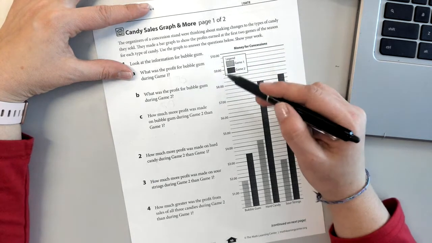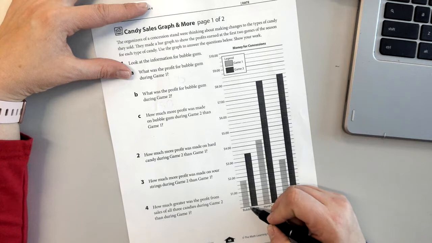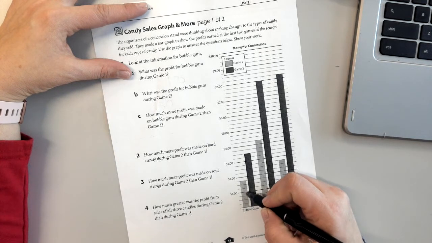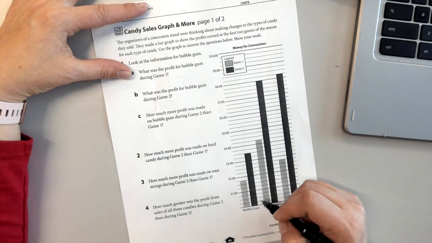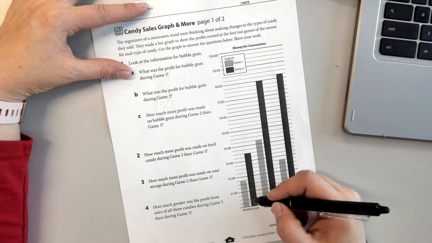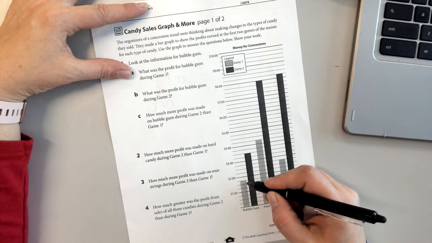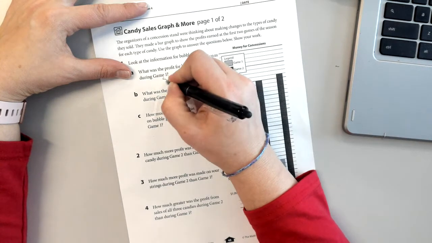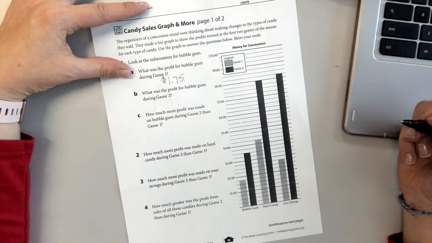So if I look at the graph, I see the lighter color gray is game 1, and here's bubblegum. I'm noticing that this is divided into fourths, and I know that $1 divided into fourths is 25 cents. So for each line, I can count 25. So I've got 1 and then 25, 50, 75. So $1.75. Now, is there really any work to show for that? No. So I'm not expecting any work on that one.